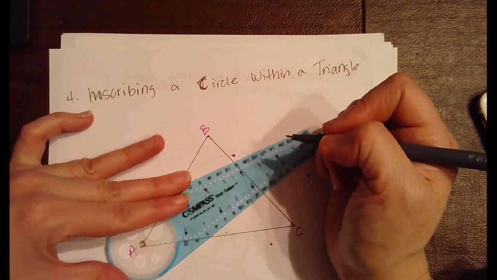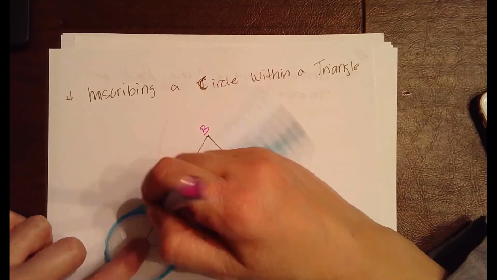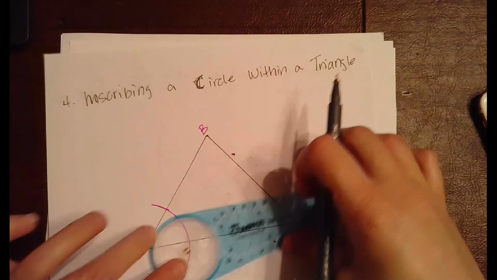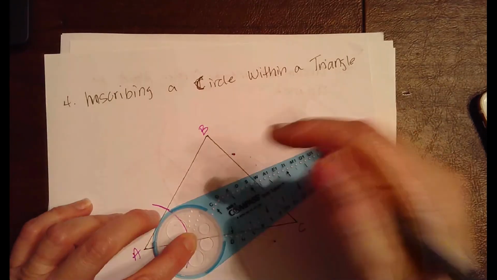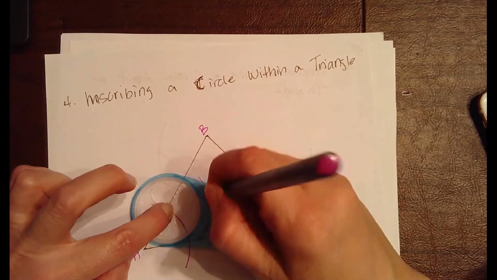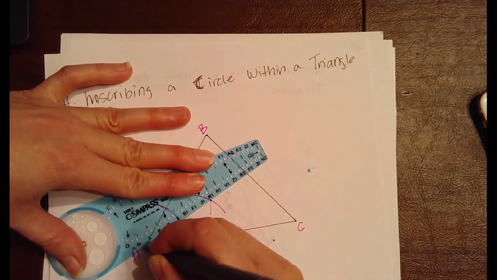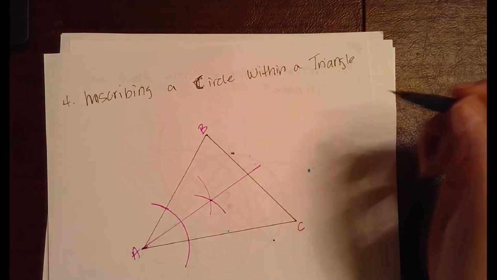If you remember how to do it, great. And I'm going to finish this off. And I'm going to draw in my angle bisector. All right, and then I'm going to go ahead and draw an angle bisector of C.